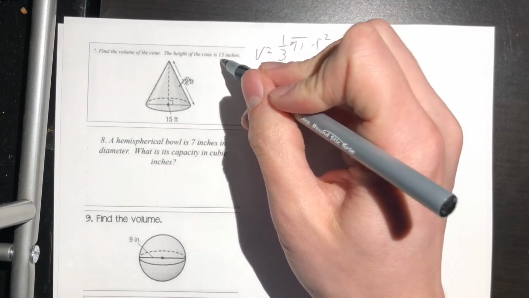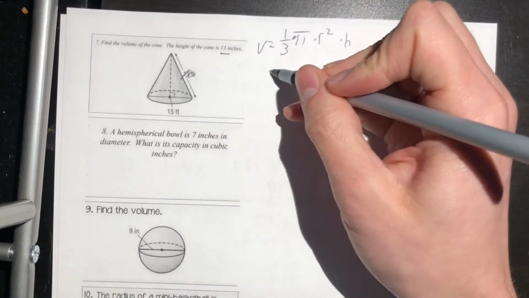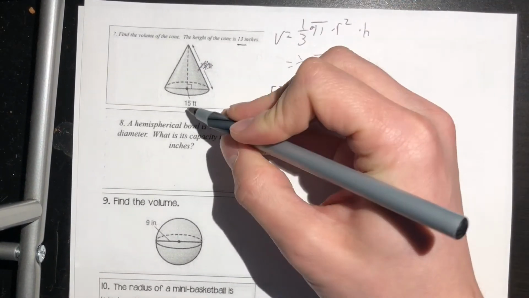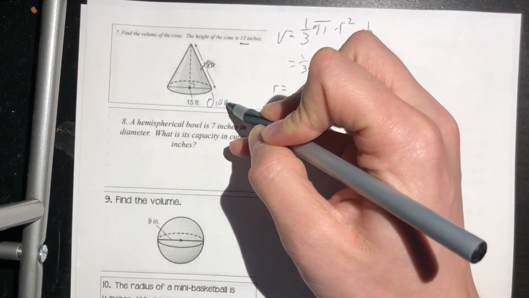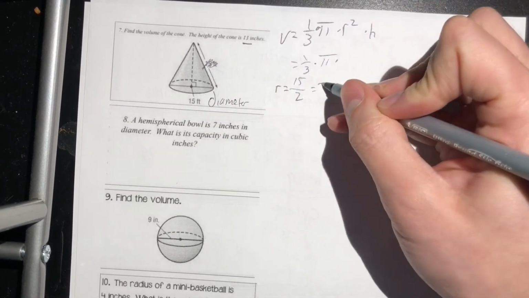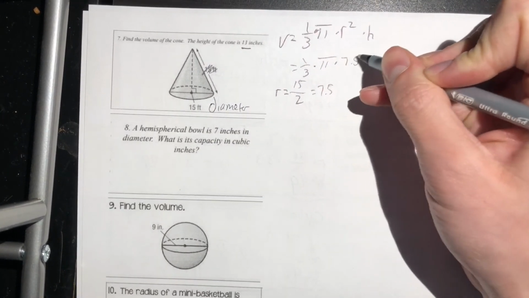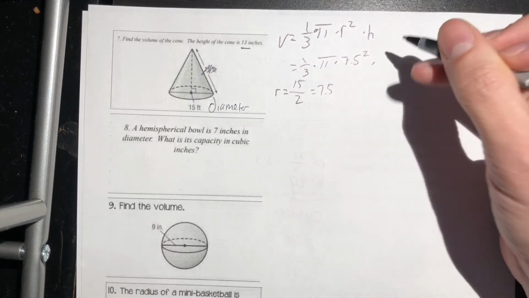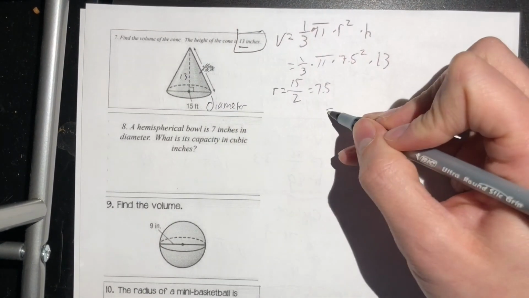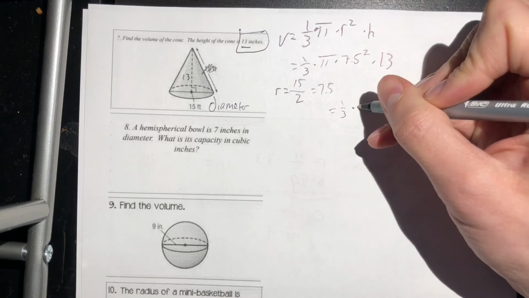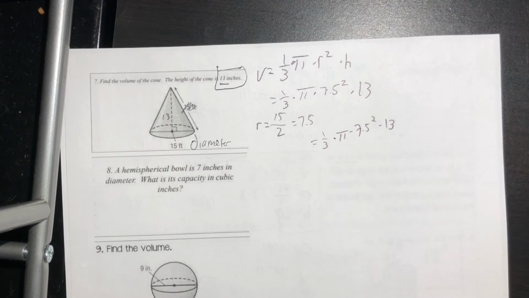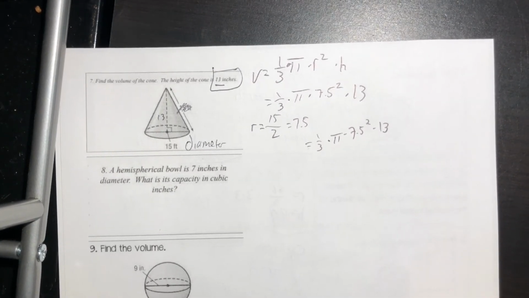But the height of this cone is 13. That 15 was the slant height. So my volume is 1/3 times pi times, well, my radius is, 15 is again the diameter. So radius is 15 over 2, because I need half that distance. So 7.5. So my radius is 7.5 squared times my height, which was 13. So equals 1/3 times pi times 7.5 squared times 13. All right, that was all odd, just the wording of it.